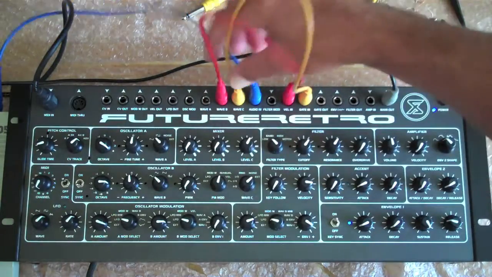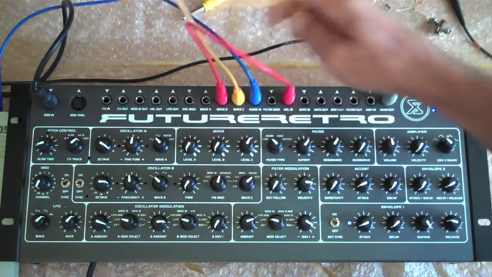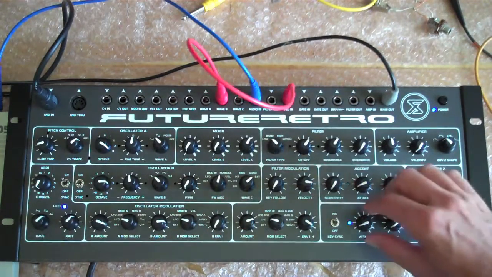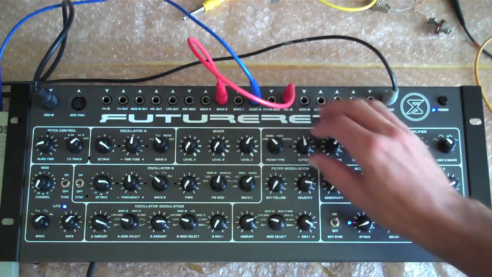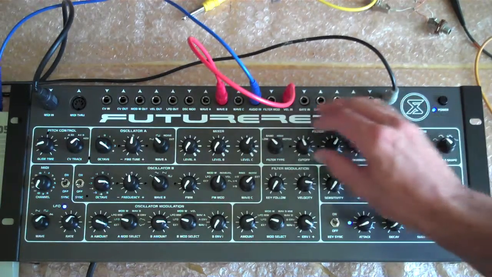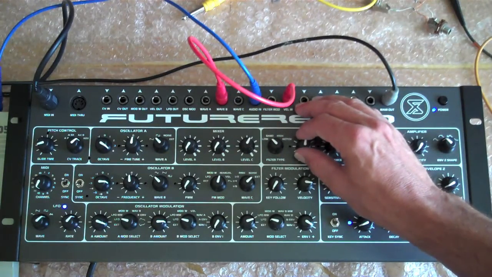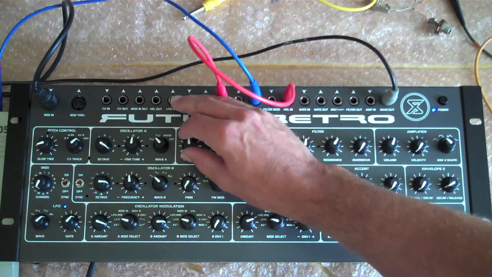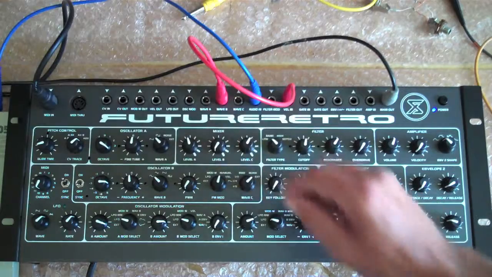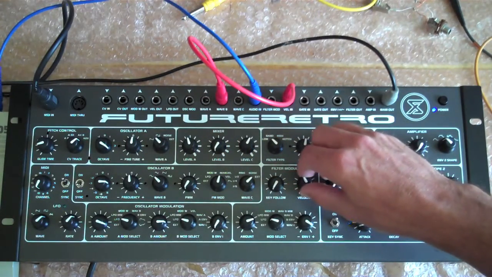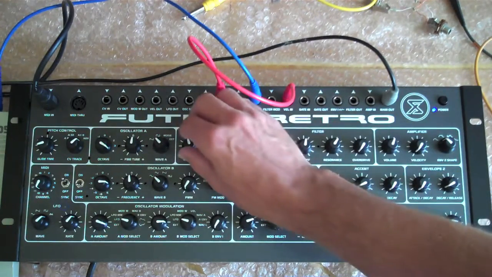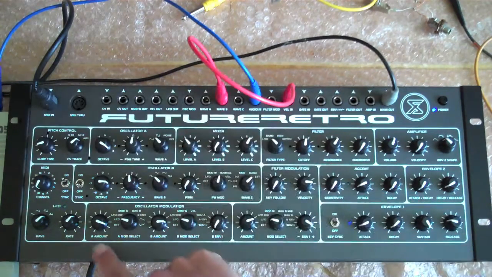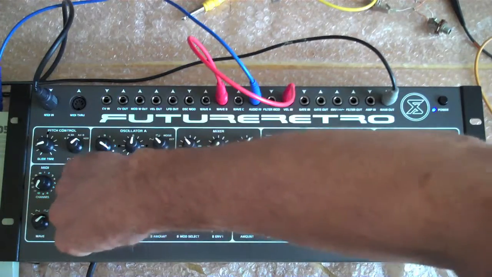Let's go ahead and take this back out. Now our envelopes are firing by the MIDI notes coming from the TR-505 again. And we could introduce oscillator A. Maybe we want to modulate oscillator A with waveform B.